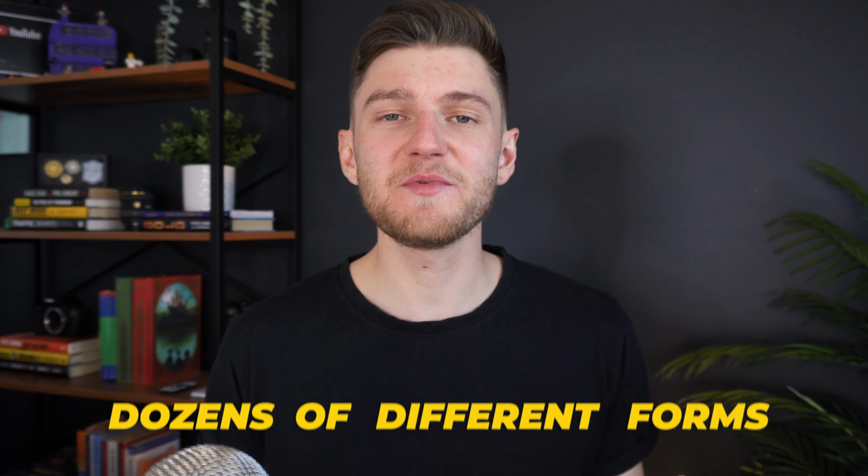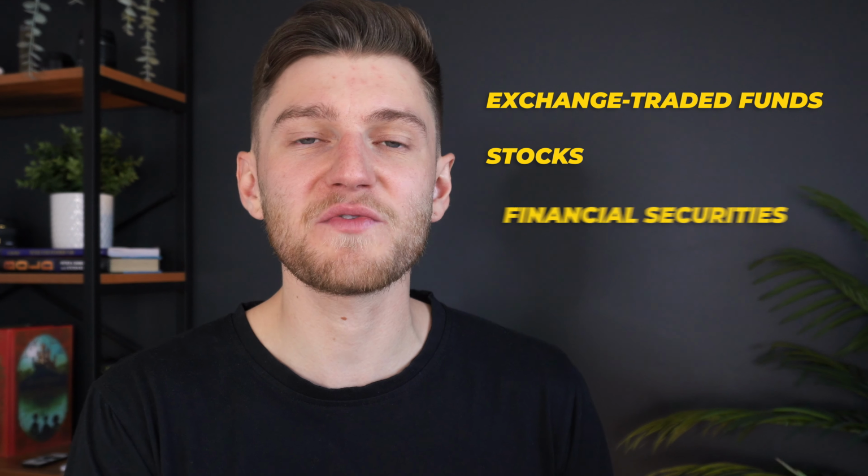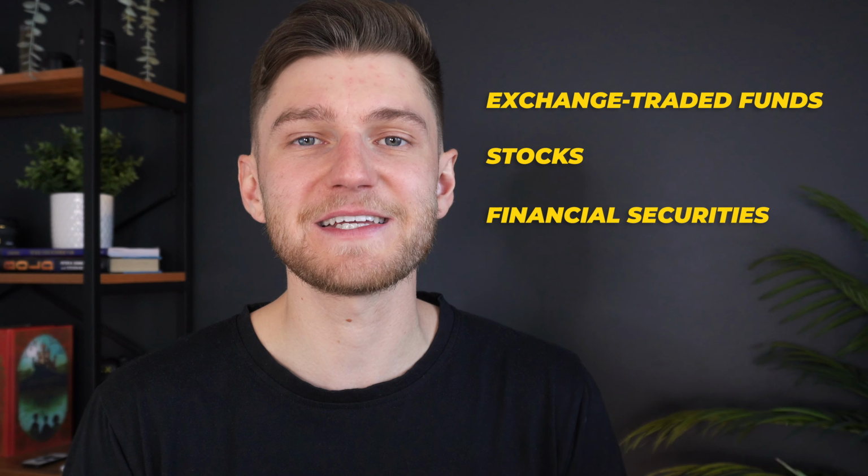Investing in the stock market can take dozens of different forms, and while most people think of investors as one homogeneous group of people, the reality is that investing should be adapted to the individual in question, which is why there are thousands of different funds, stocks, and other financial securities available to us in the stock market.